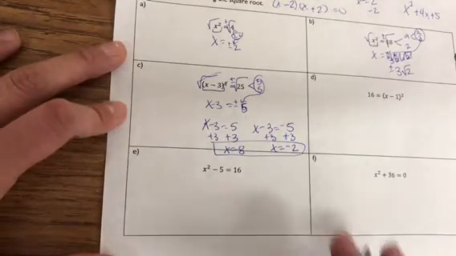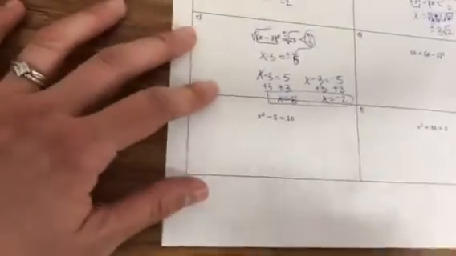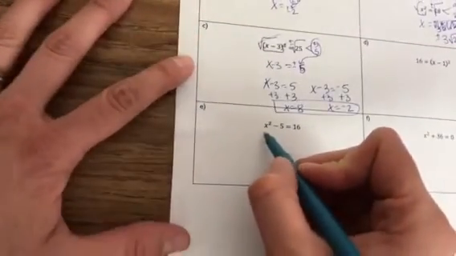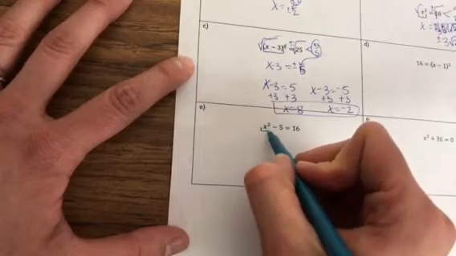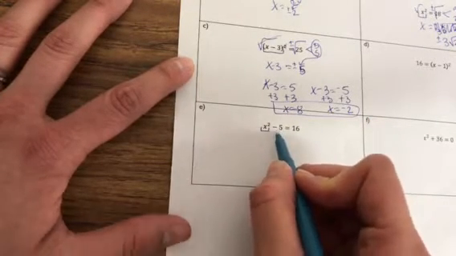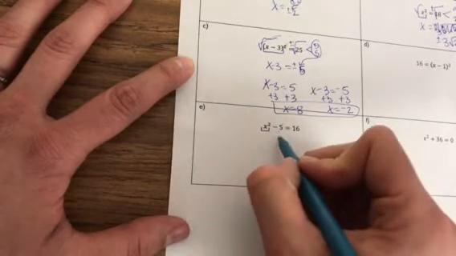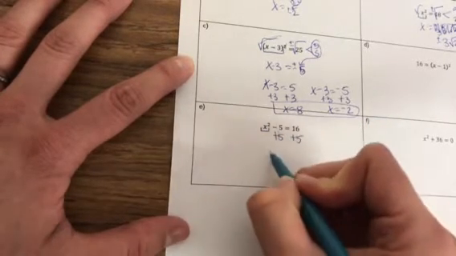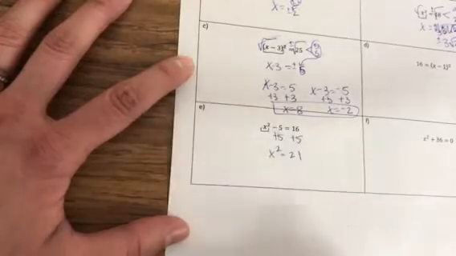Okay? Let's skip to this bottom one, okay, on E. So this one, there's nothing inside, but I do have something being subtracted on the outside. So I want to undo that first. So we undo subtracting by adding. So we're going to have x squared equals 21.